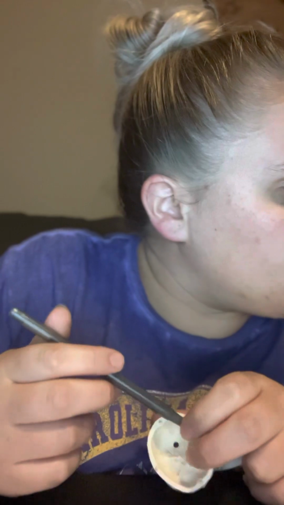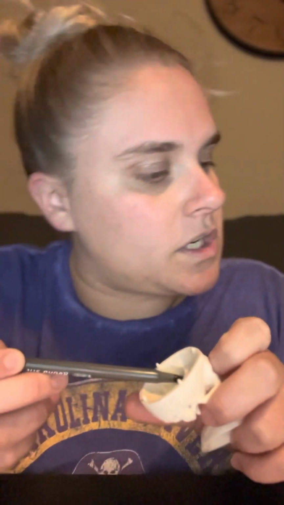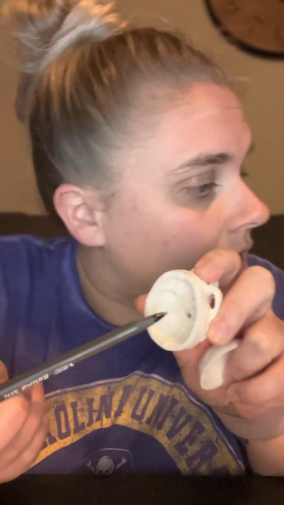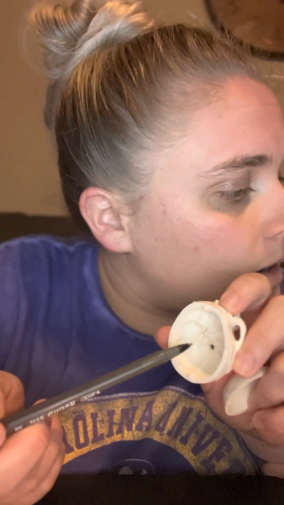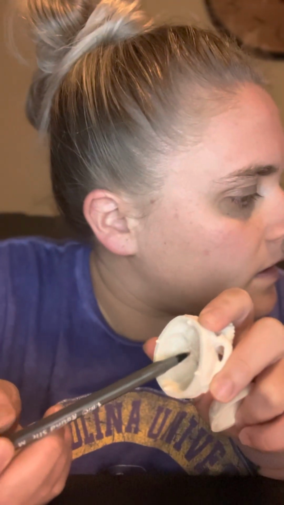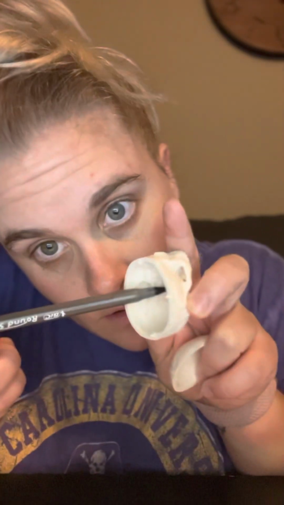Foramen ovale, which is right here. Then you've got the foramen spinosum, which is right below that, down here. The carotid canal, which is right here.